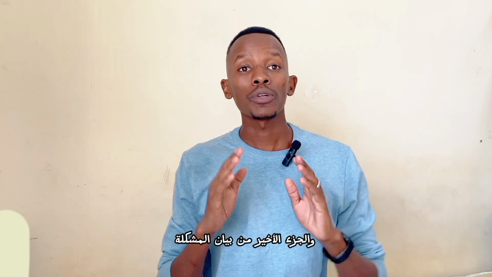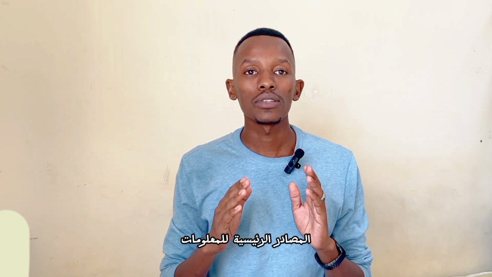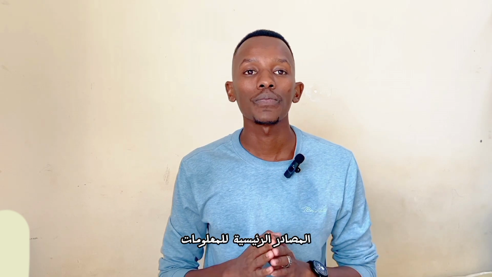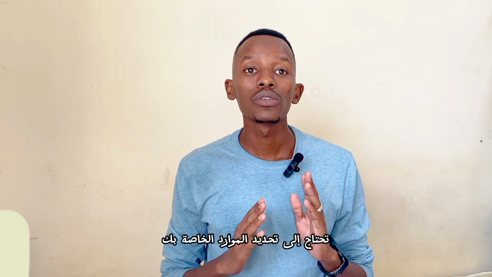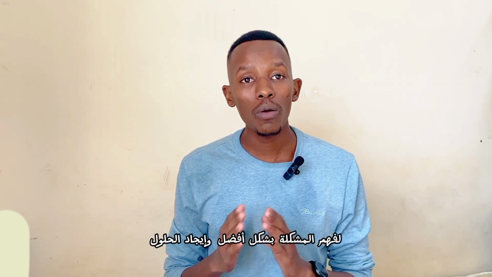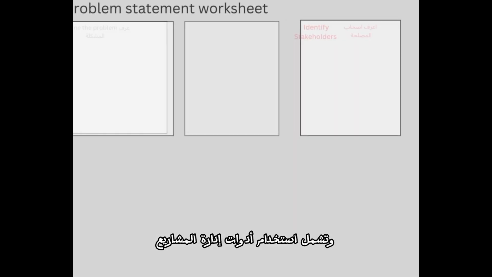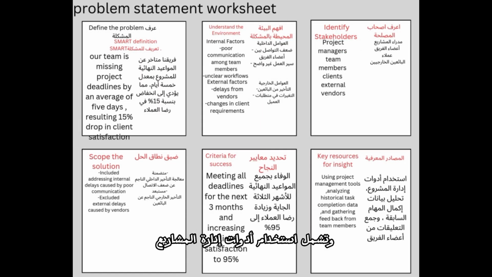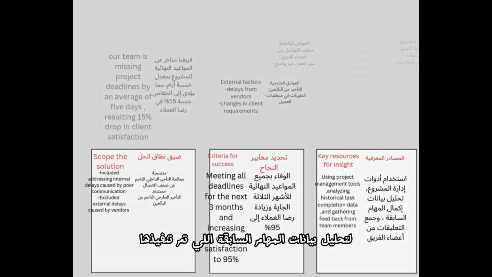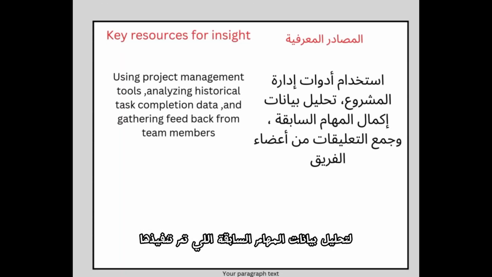And the last part of the problem statement worksheet is the key resources for insight. You need to identify the resources, tools, or expertise you need to better understand the problem and find solutions. These could include using project management tools to analyze historical task completion data and gathering feedback from team members.